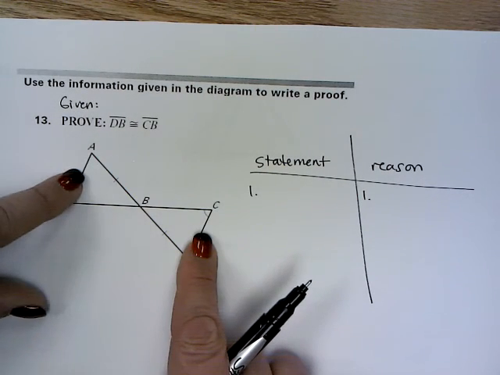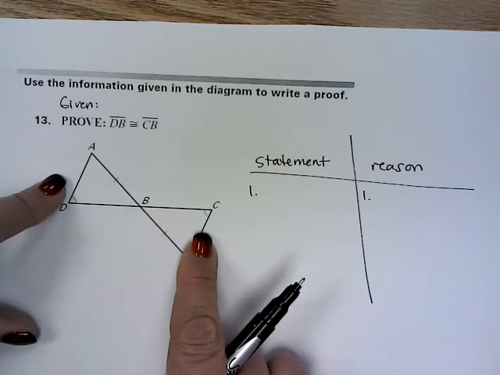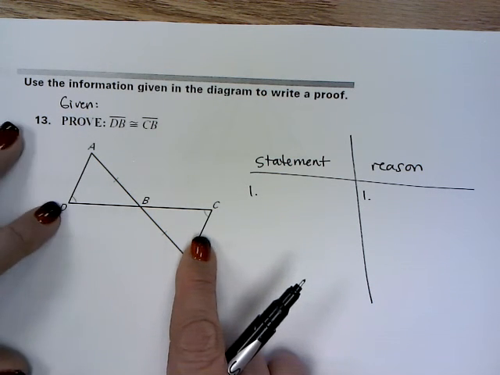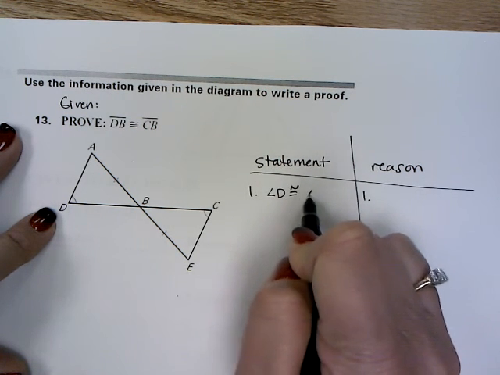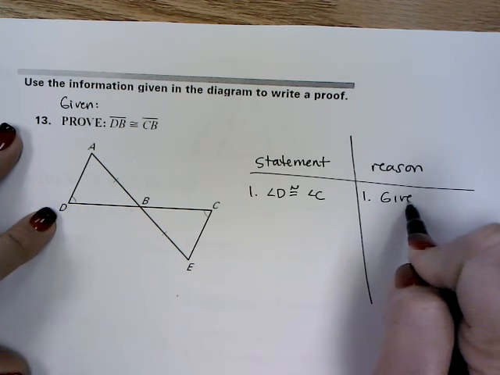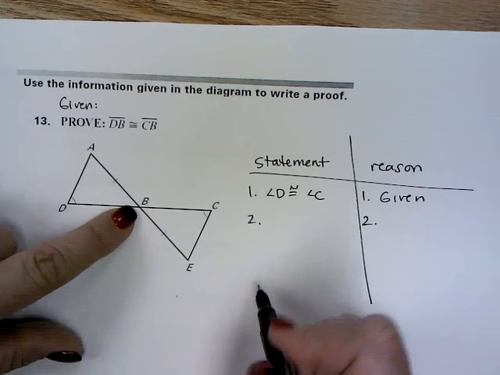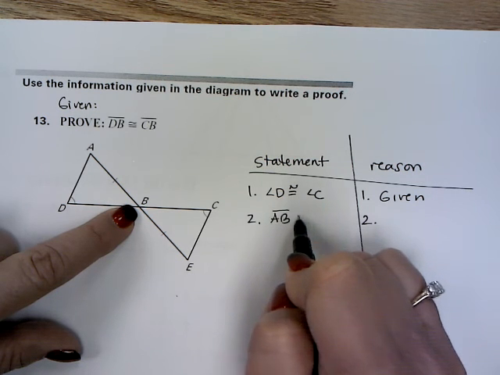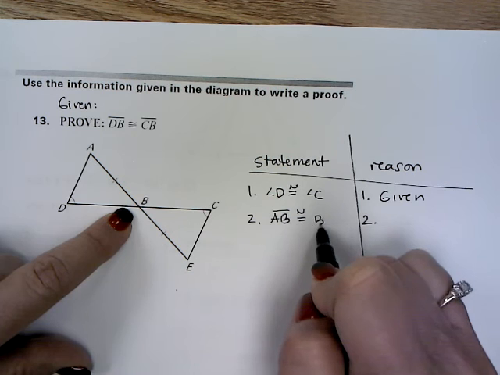So we're trying to prove the piece again, so we're going to have to use that CPCTC thing, corresponding parts. So first, what do I know in my picture? I know that angle D is going to be congruent to angle C. And again, you don't have to pull it off the picture. It will be stated for you. I know that AB is congruent to BE.